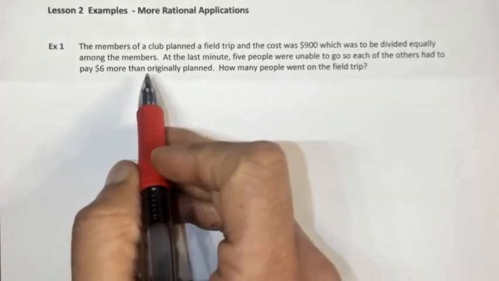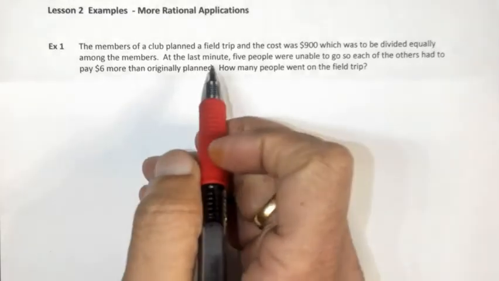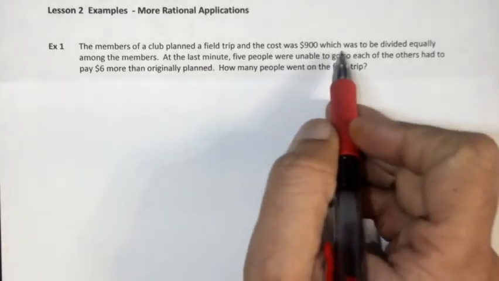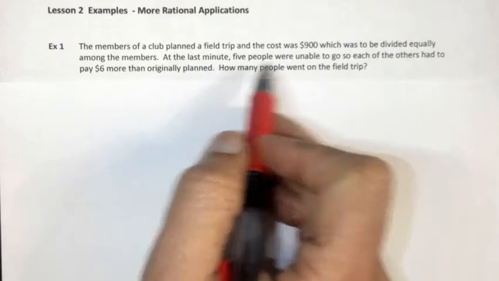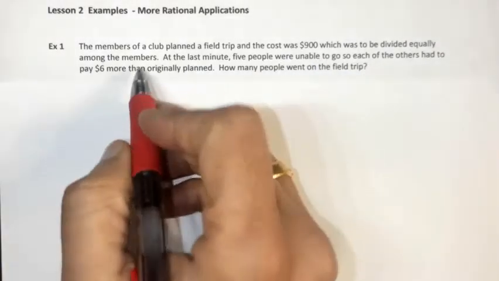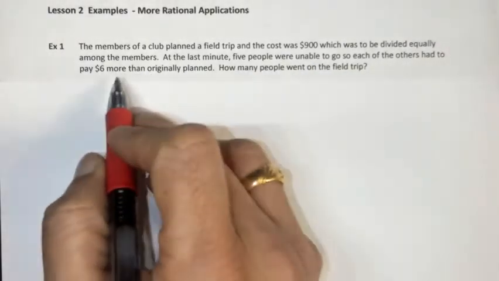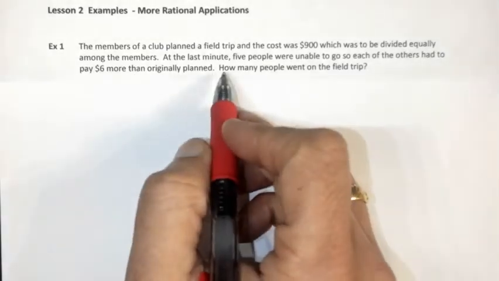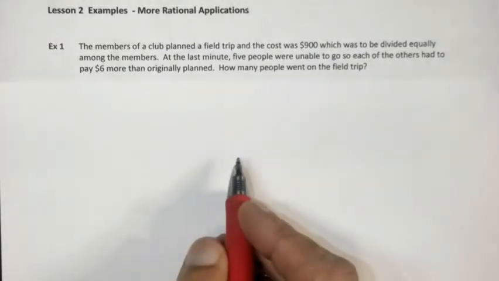The members of a club planned a field trip and the cost was $900, which was to be divided equally among members. At the last minute, 5 people were unable to go, so each of the others had to pay $6 extra, or $6 more than originally planned. How many people went on the field trip?